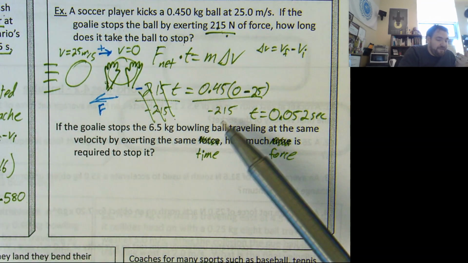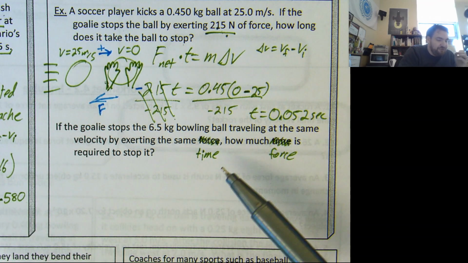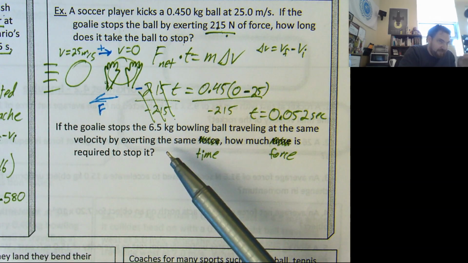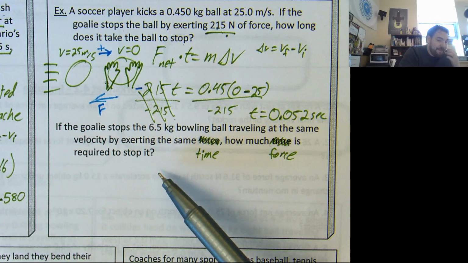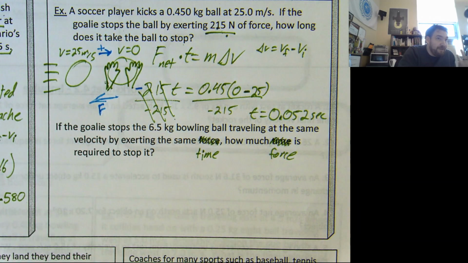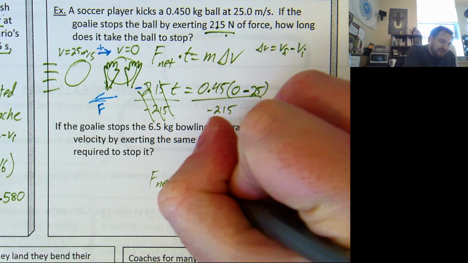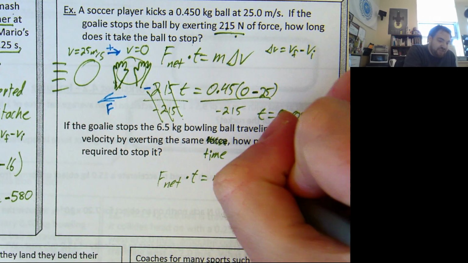So we're going from a 450 gram soccer ball to a 6.5 kilogram bowling ball. The force required to stop that thing, what would it be? We want the same amount of time. Well, the impulse equation is going to look like this. The net force times the time equals the mass times the changing velocity.